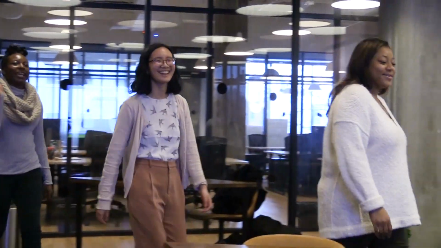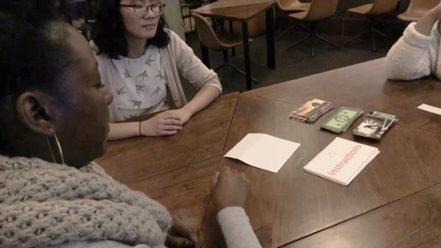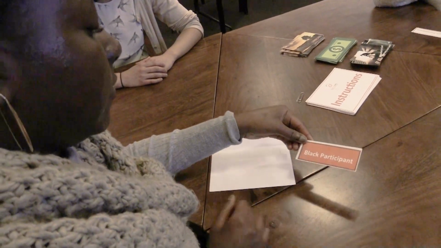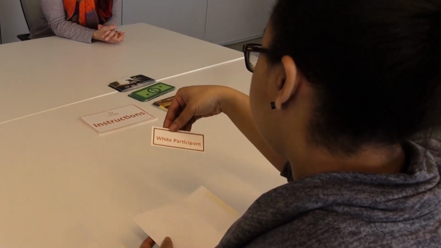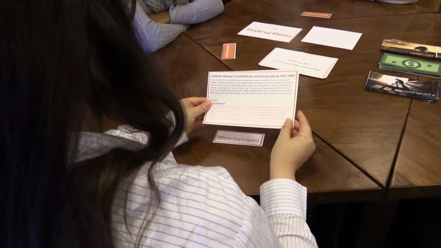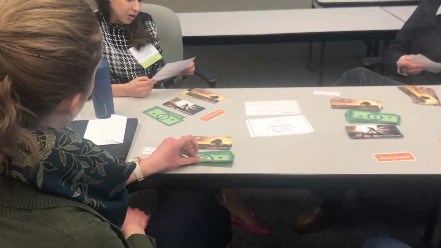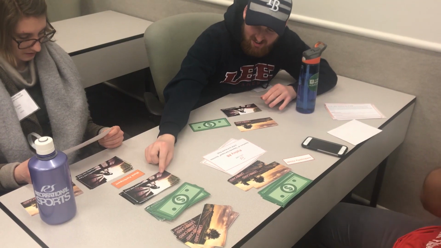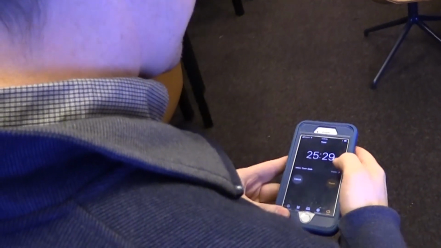To do the simulation, participants should be seated in groups of 4 to 8 people, and draw from an envelope to select a race card. Half of the participants will receive black participant race cards, and the other half will receive white participant race cards. Starting with the participant with a white race card, have him or her read the policy card aloud, followed by the associated action. Remember, in each round, participants will either lose or gain a series of money, land, and opportunity cards. Set your timer for 25 to 30 minutes.